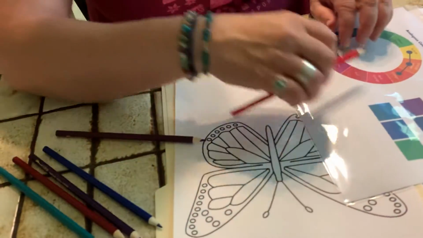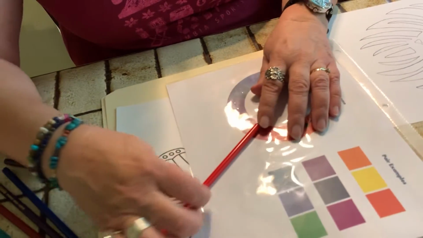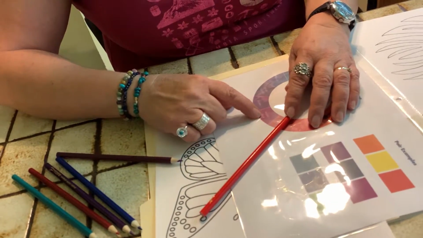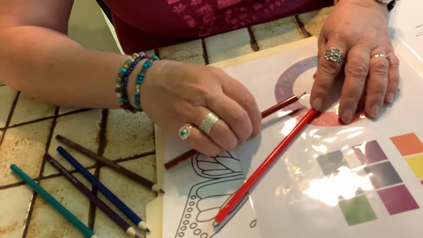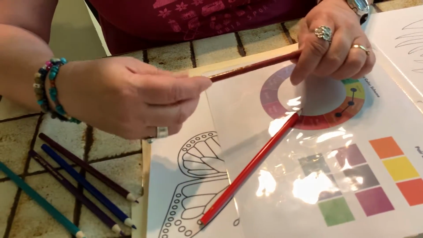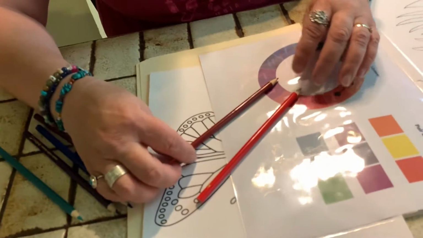Red. These are the ones I chose. If you don't have a pencil, usually if you look at your pencil, it tells you the color of it. There isn't one that says red violet, but just find one that looks about like that same color. This one I chose is called ruby red, but it looks like red violet.